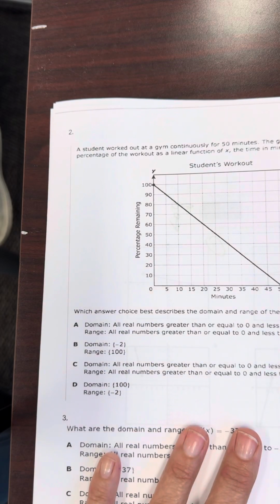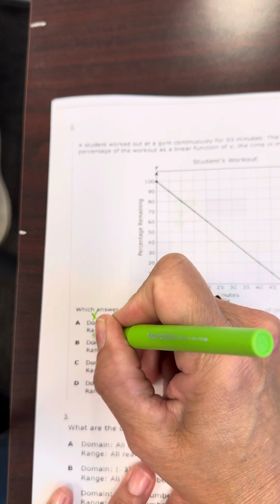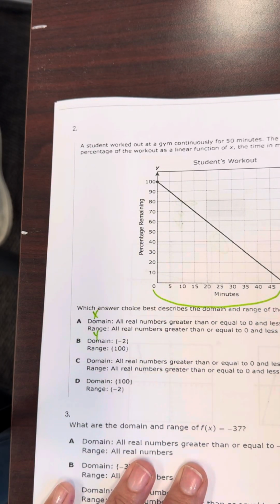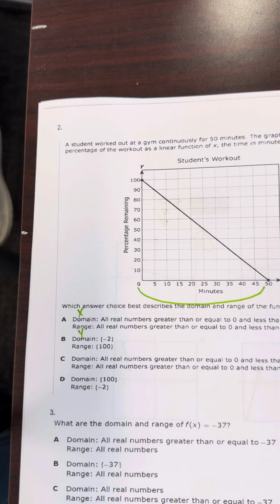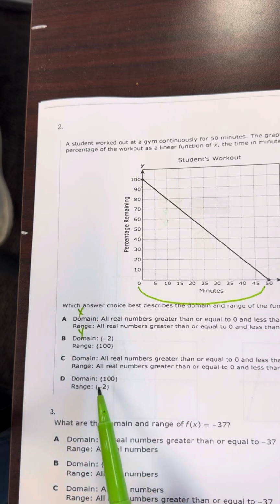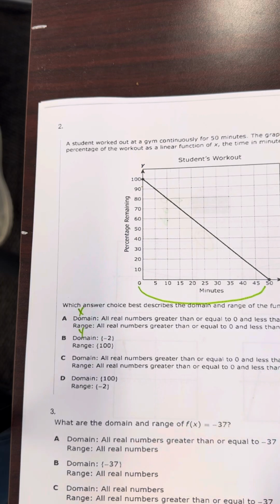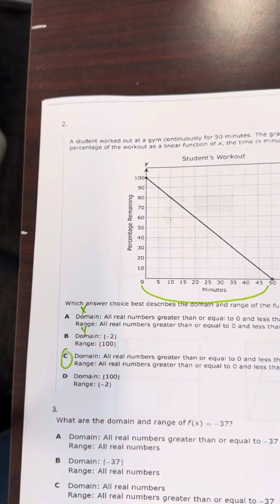Number 2. Again, domain and range. Your domain, of course, is your x. Your range is your y. So my x goes from 0 to 50, and my y goes from 0 to 100. So C, all real numbers greater than or equal to 0 and less than or equal to 50. So 0 to 50 and 0 to 100. So C is your correct answer.